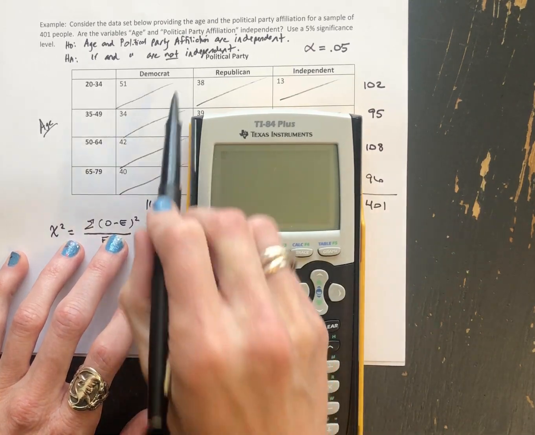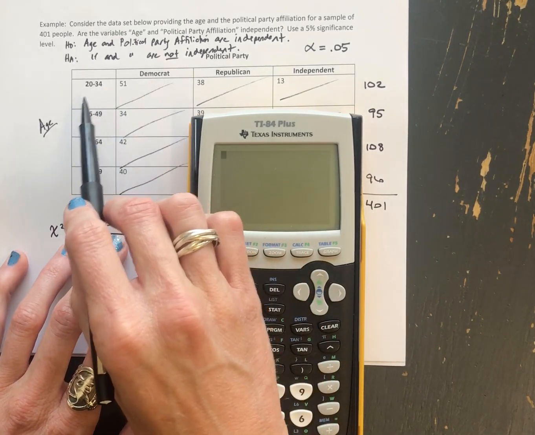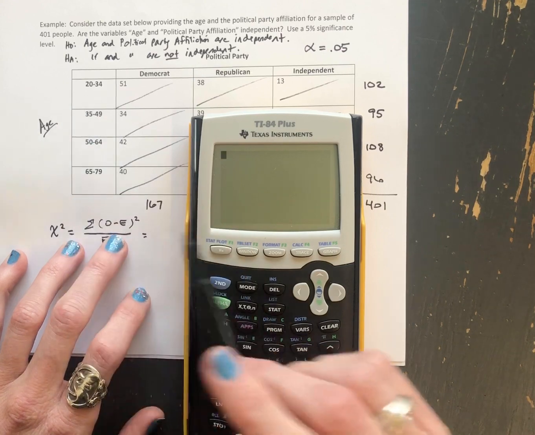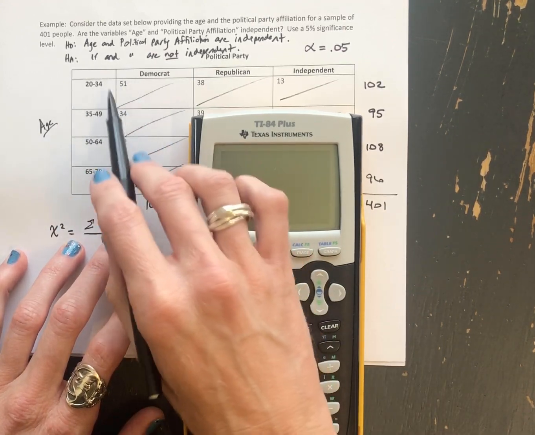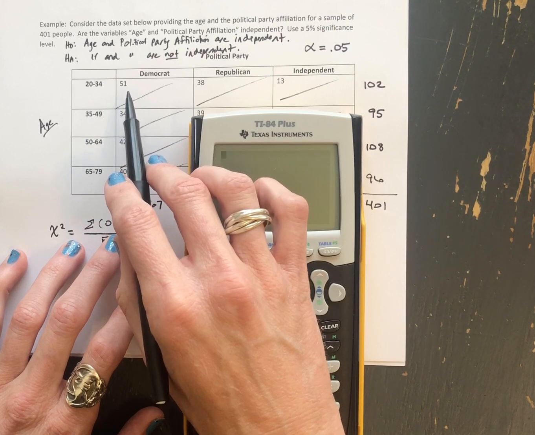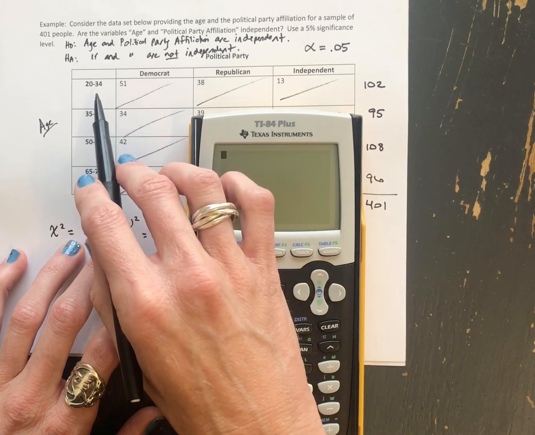So let's start with the first cell. That's going to be Democrats between the ages of 20 and 34. The observed value was 51, so there were 51 people that were observed that were Democrats in that age group.